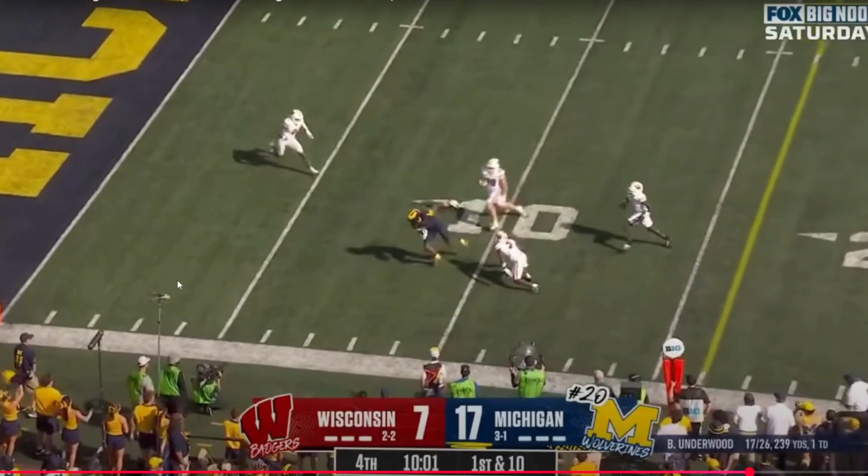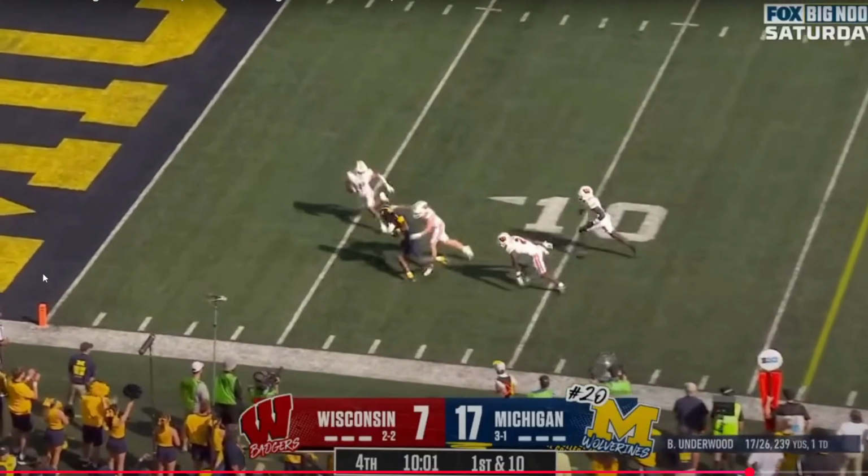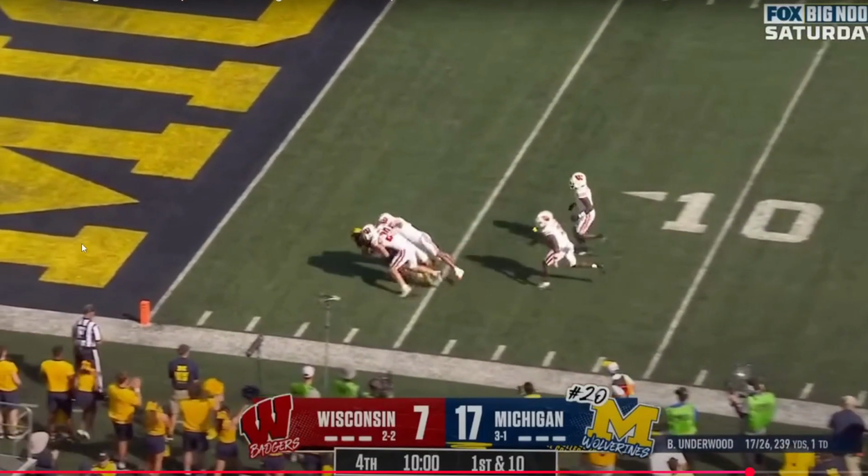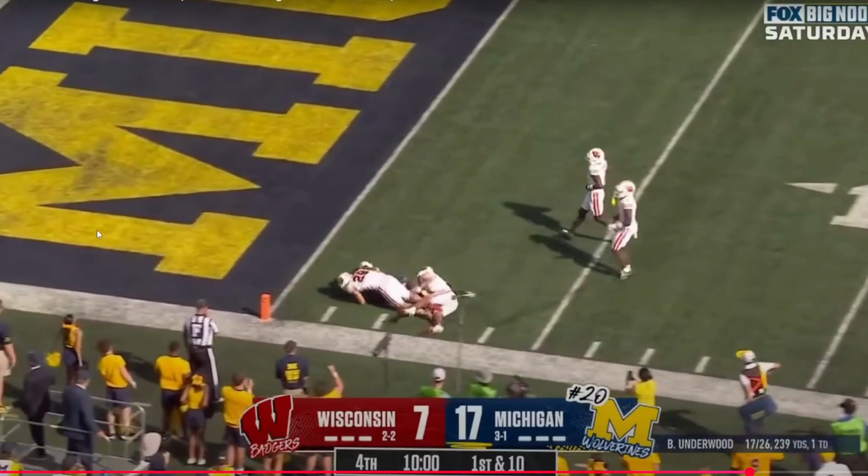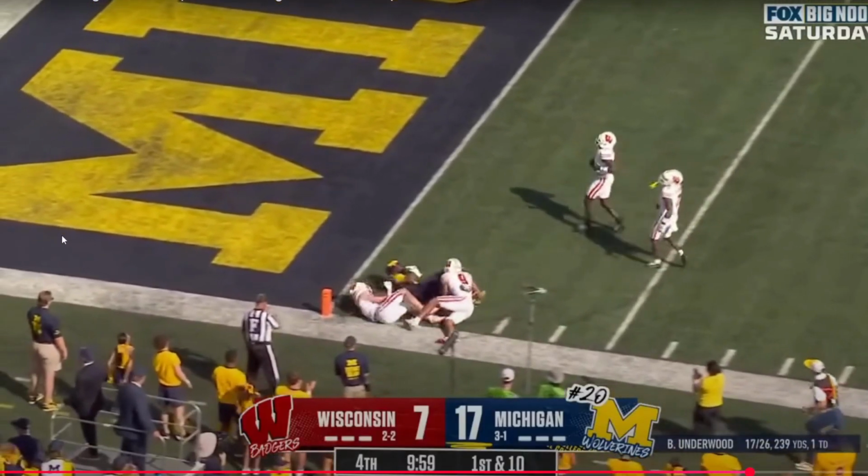Doesn't go for the big hit. Ends up missing the tackle. And Donovan McCulley's almost going to get into the end zone. Now, it doesn't matter because it was a big play. But, again, Bryce Underwood has progressed to the point where the little stuff like this is the next step for him to go from being a really, really good player to a genuinely great quarterback.